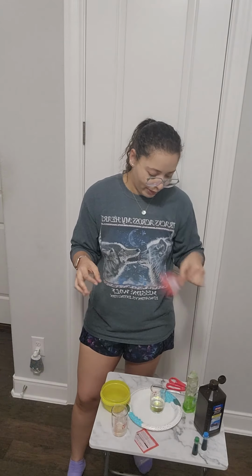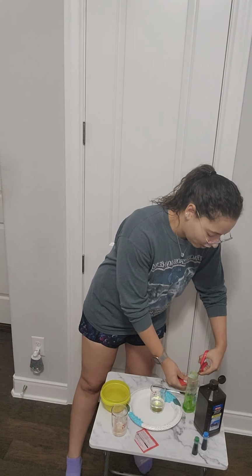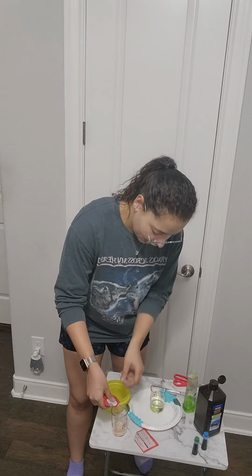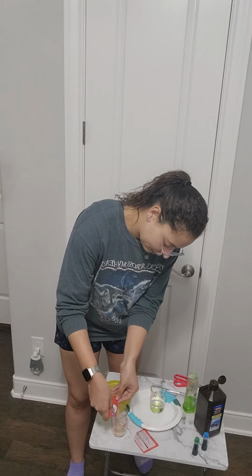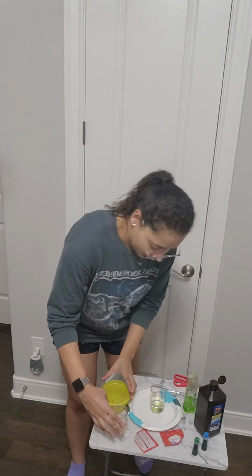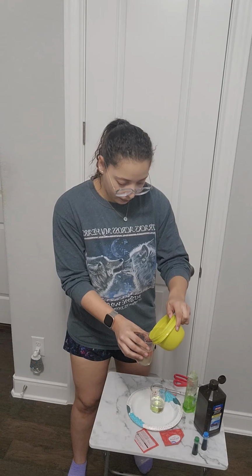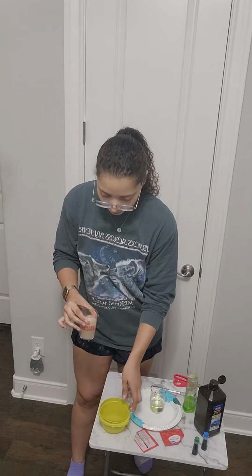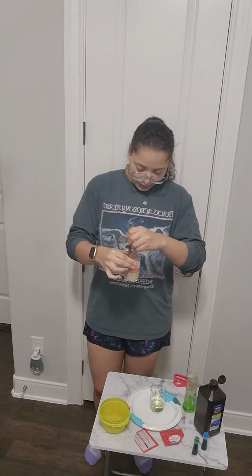Honestly, because I don't know how much of this to add, I'm just gonna open up a second pack. I'm not gonna use the entire second package, but I'm just gonna open it to add a little bit more yeast. Okay. And then we are going to put in our warm water. You can kind of see some of the foaming action of the yeast itself in the water. We're just going to give it a little mixy mix.